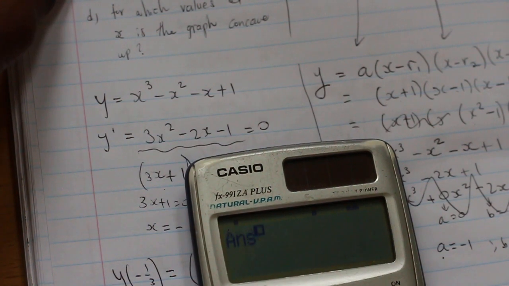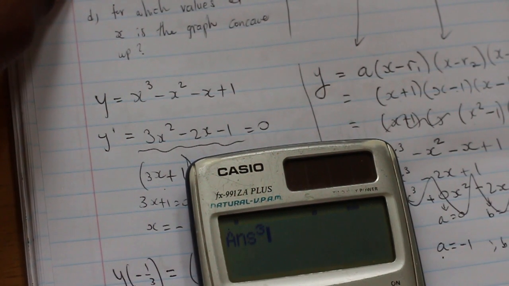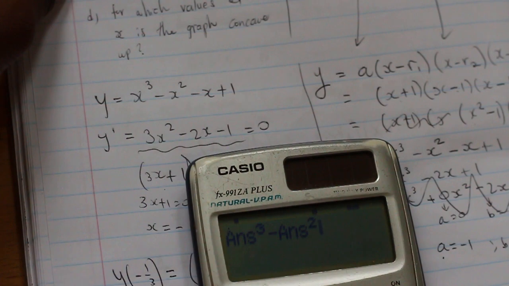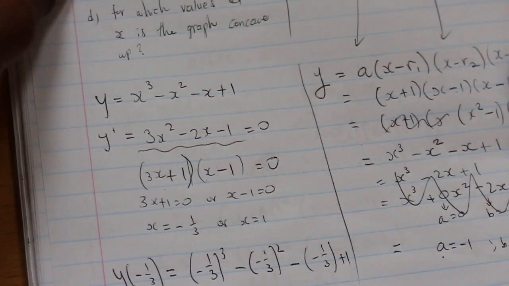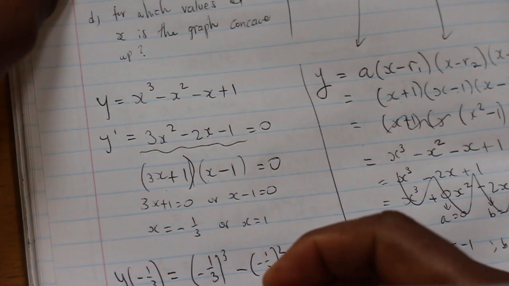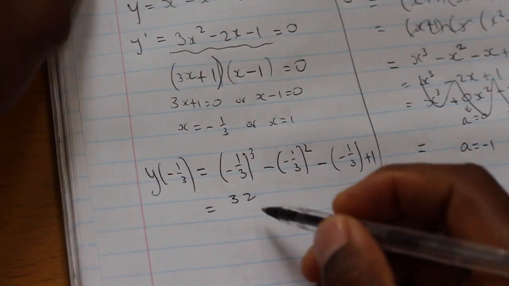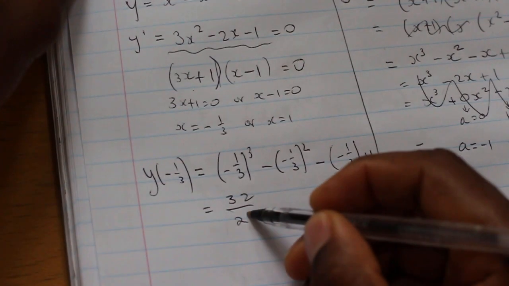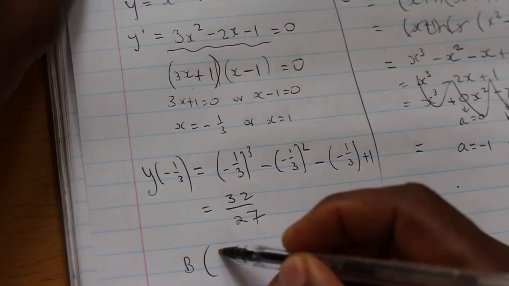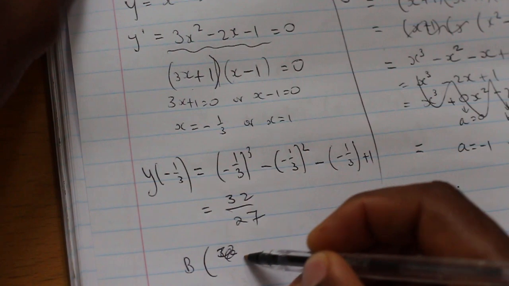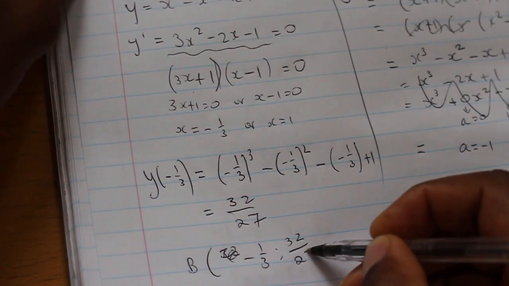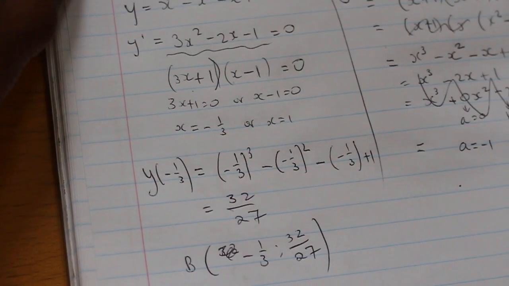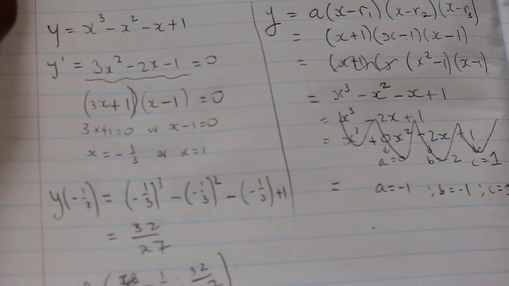So answer cubed minus answer squared minus answer plus 1. So our answer is basically 32 over 27. So B is basically minus 1 over 3, 32 over 27. Right, that's B, the other turning point.